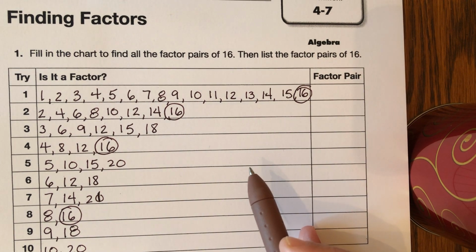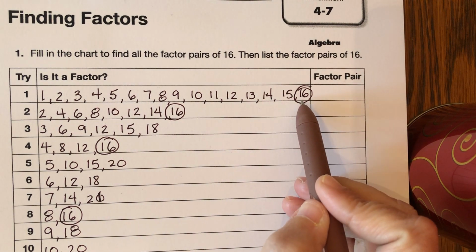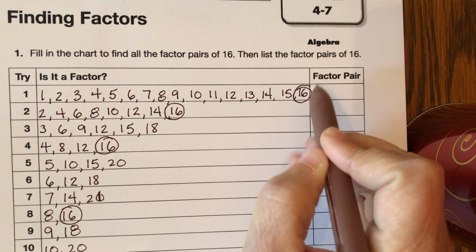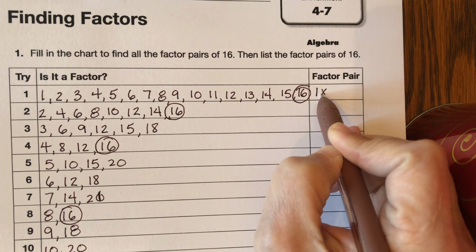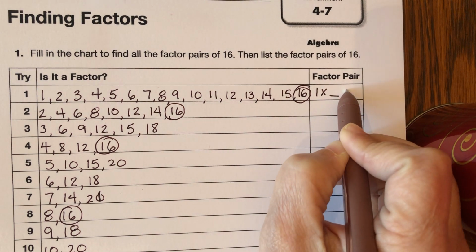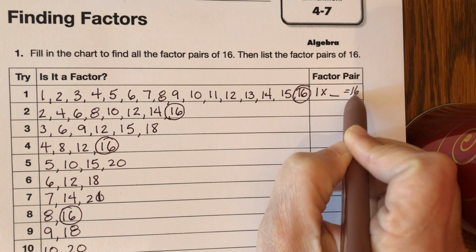If we want to look now at factor pairs, here we have a 16. 1 is one factor of 16. 1 times something equals 16.